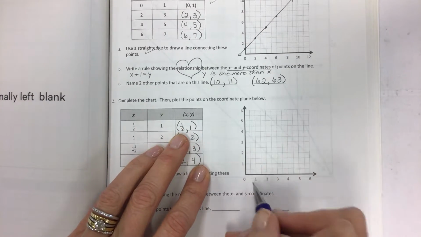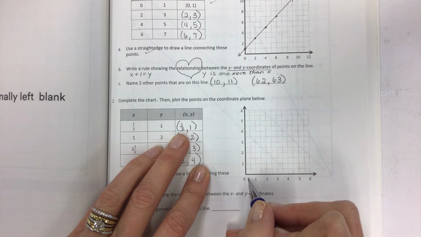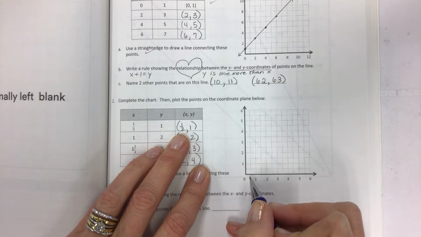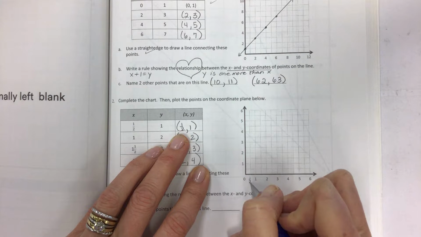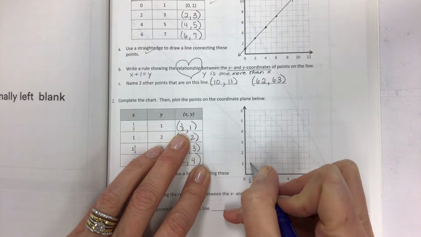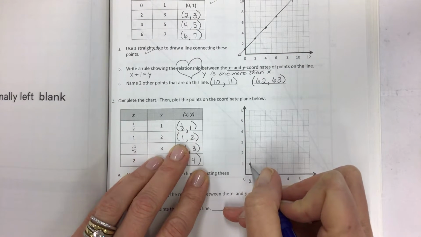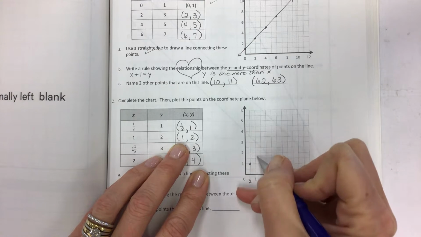1/2 and 1. Notice again, what are they counting by? We're counting by halves on every single line. So this is the half and the whole is here. 1/2, 1. 1 and 2.